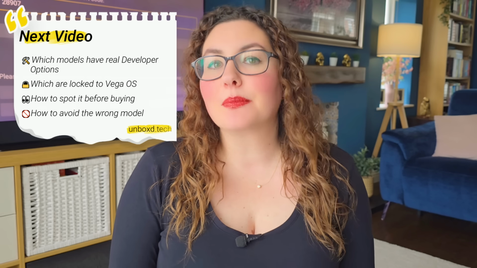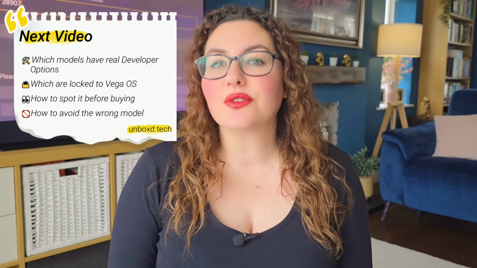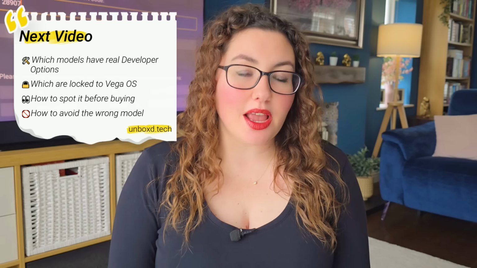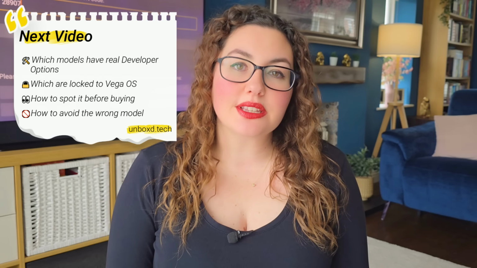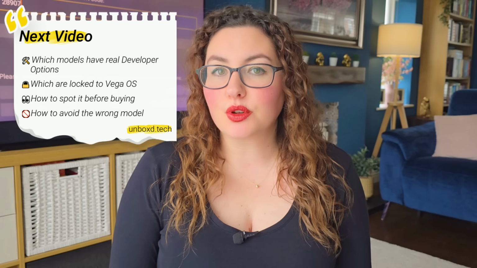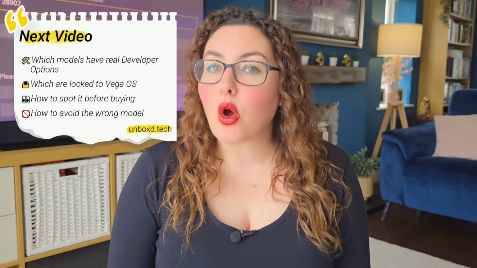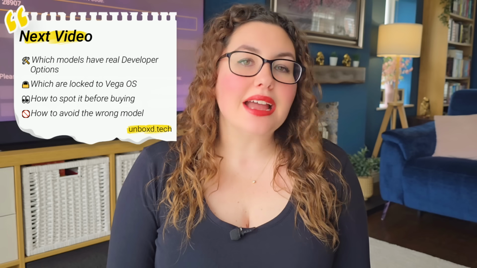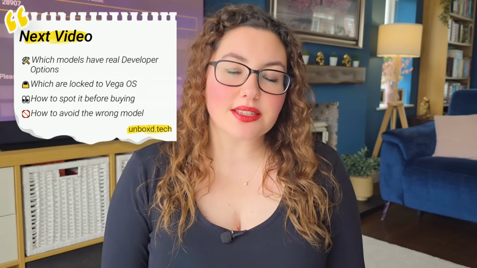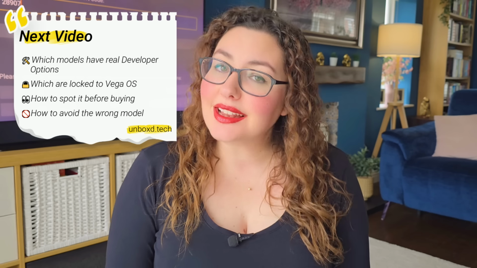For the next video, I'm going to do a step-by-step guide to choosing the right Firestick in 2026, breaking down which models still support real developer options, which ones are locked to Vega OS, and how to spot the difference before you buy, and how to avoid buying the wrong model again.